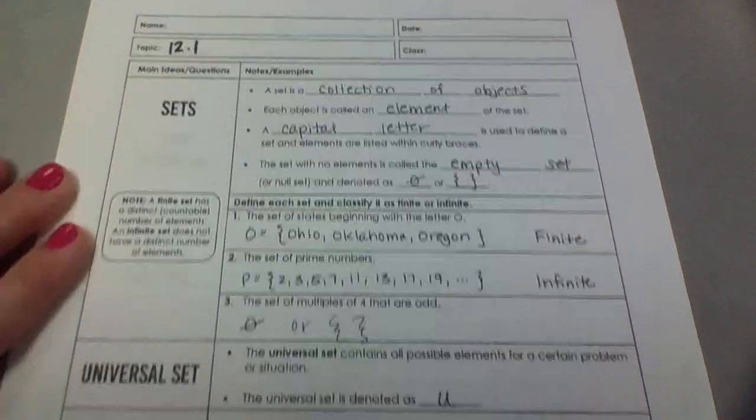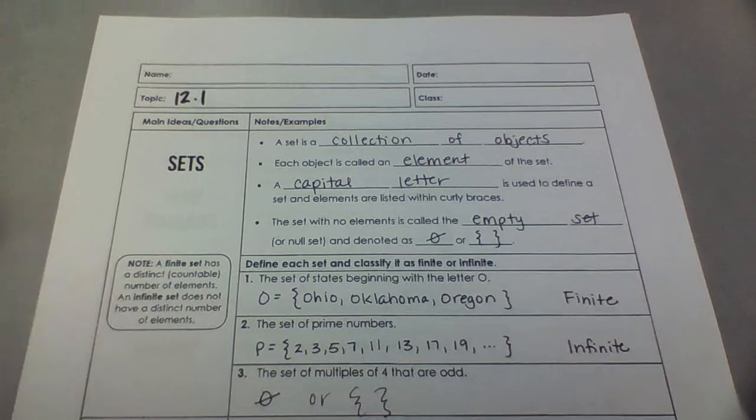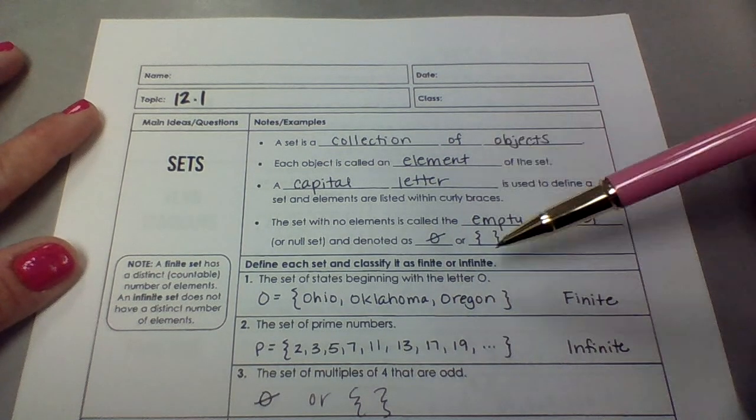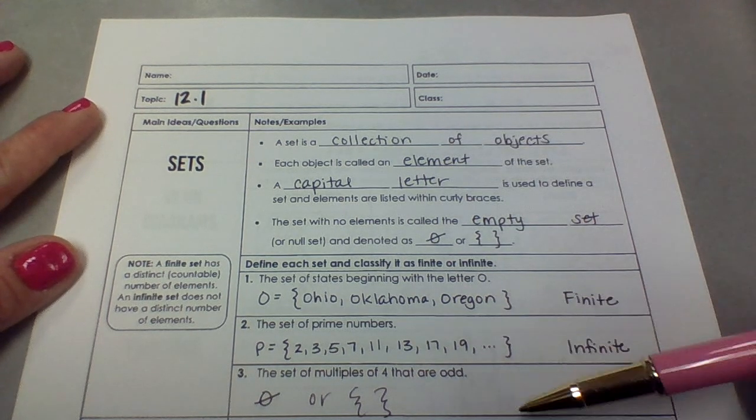All right, we're starting chapter 12. So let's talk about sets. We did a little bit of set notation in Algebra 1, so let me review. What I want you to do is fill in your notes completely, following along with me, and pause your video if you need to.